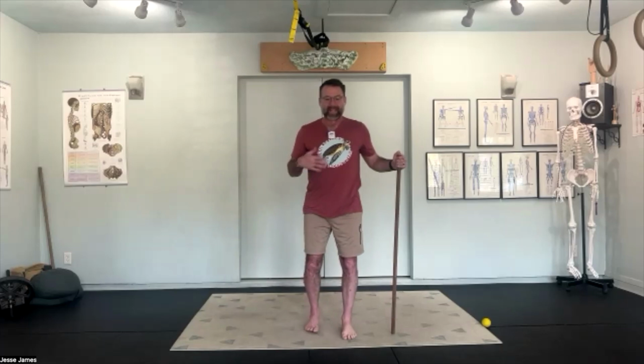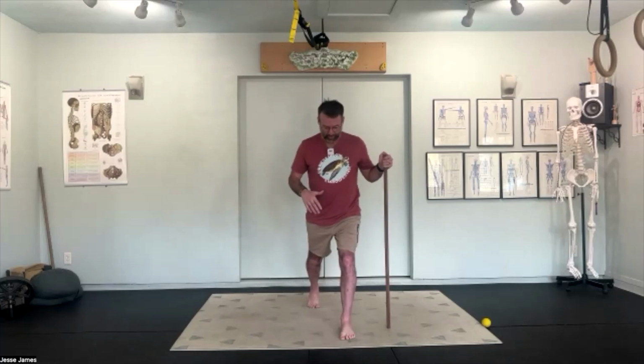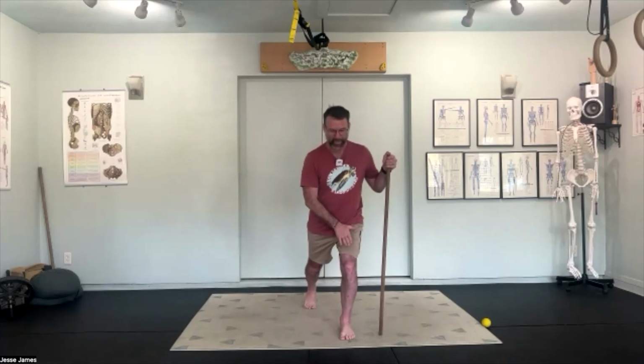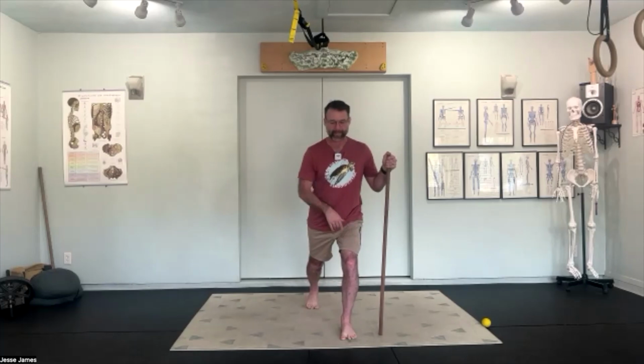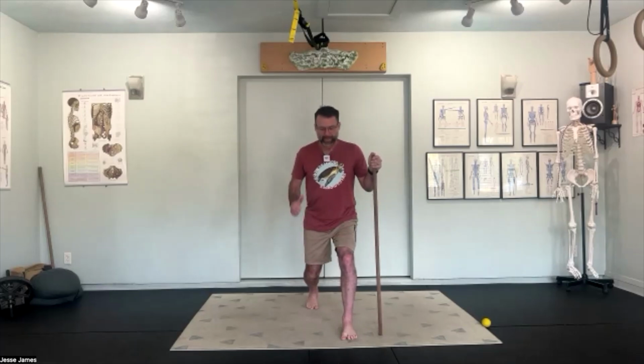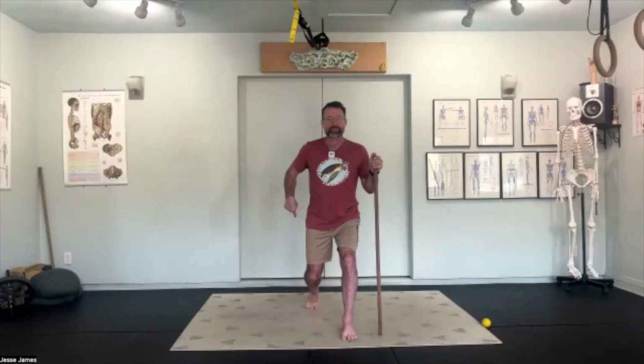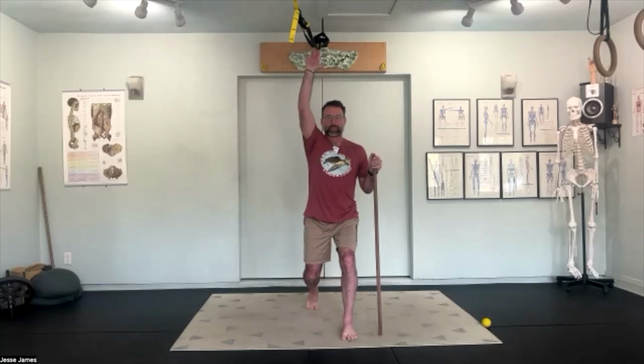We're going to do the exact same thing, but now we're going to add a reach. So as I step back, again, weight is staying on the front leg, actively reaching that heel to the floor, actively straightening the knee. As we bend and plant, driving the heel up. On the next reach, as we reach that heel back, we're going to add reaching our hand straight up to the ceiling.